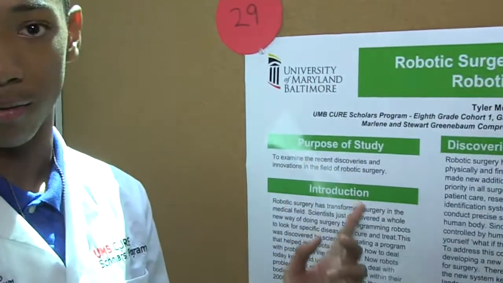The purpose of the study was to go deep and examine the field of medicine with robotic surgery and the discoveries and innovations. Robotic surgery has changed a whole new way of doing research. We found out just lately that science has discovered a whole new way of doing research by programming robots to look for specific diseases to cure and treat.